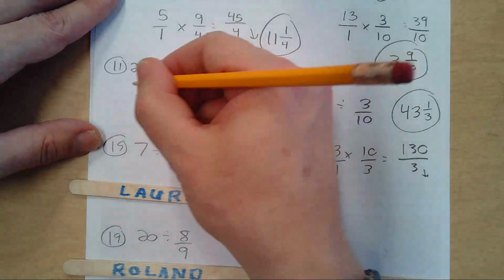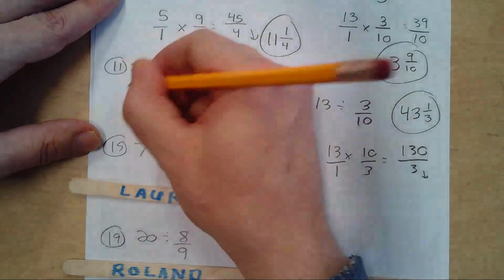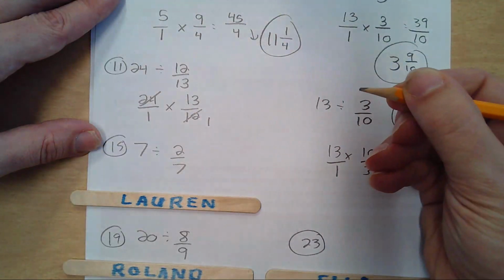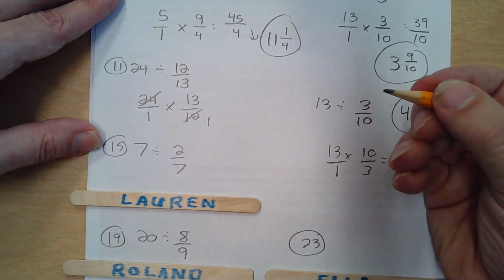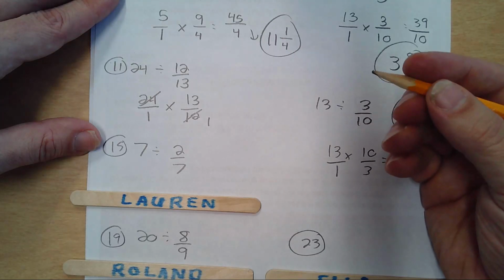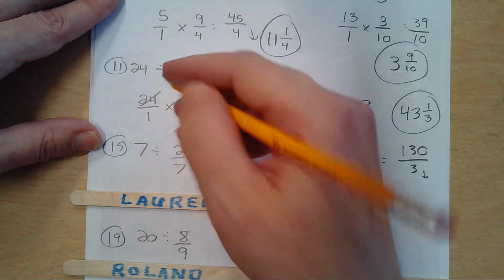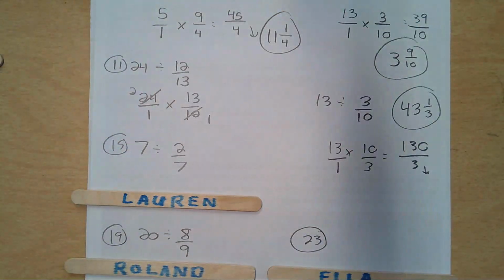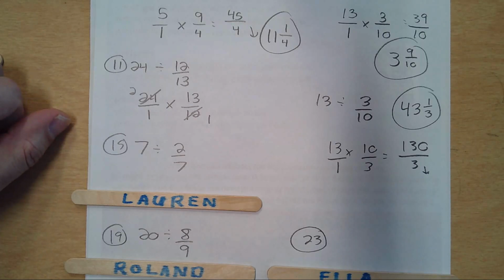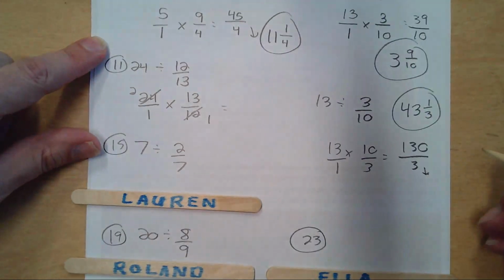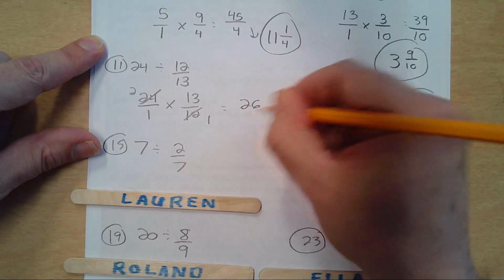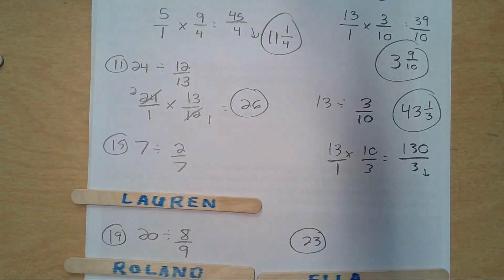That is 1, that is 1/13, and 2. Then 24 divided. Right. Okay. Then 13 times 2 is 26. There it is. 26 over 1, which turns into 26. Good.